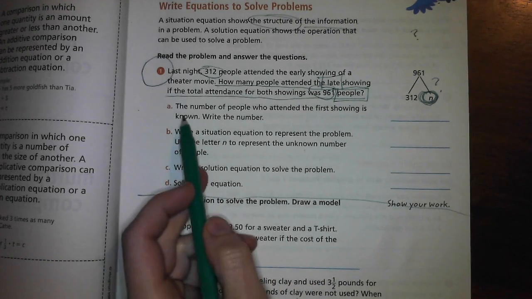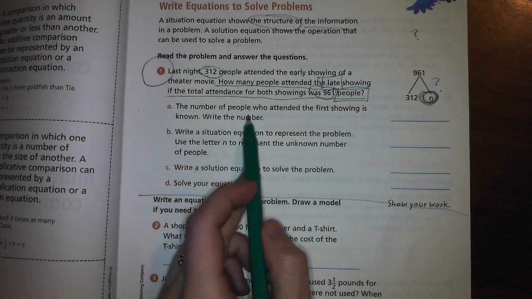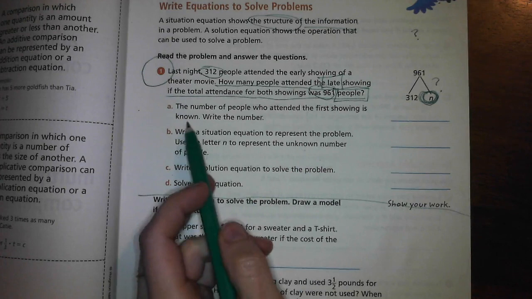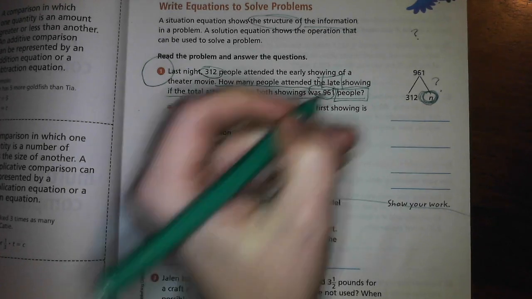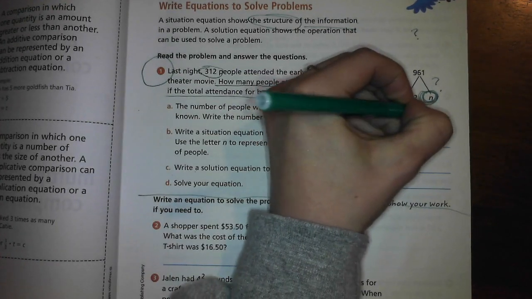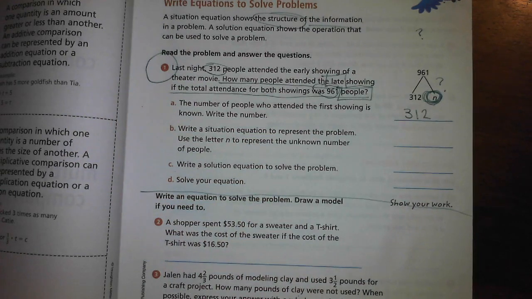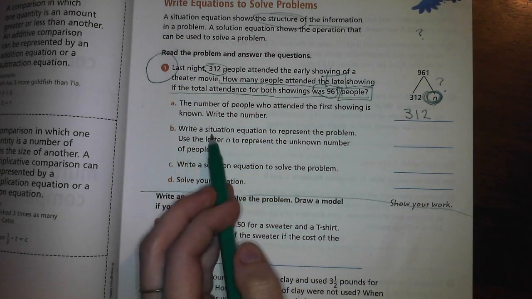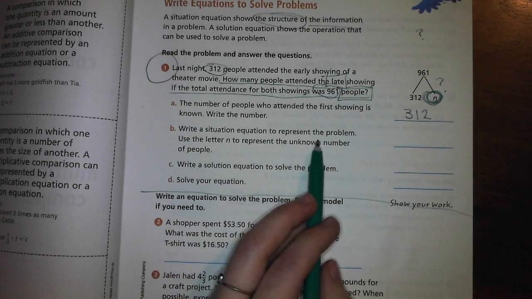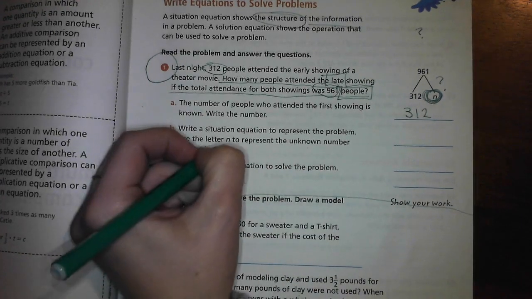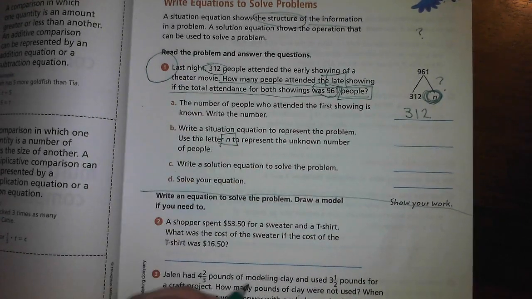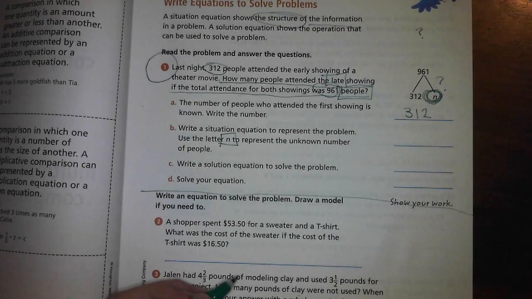All right, first, A says, the number of people who attended the first showing is known because it gives it to us, write the number. So we have 312 people who attended the first showing. Write a situation equation to represent the problem. Use the letter n to represent the unknown number of people.